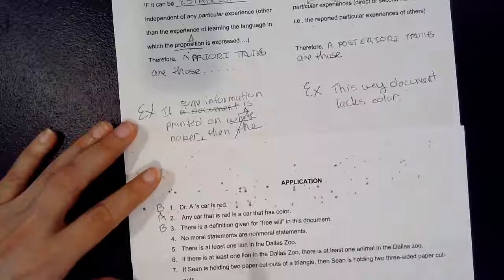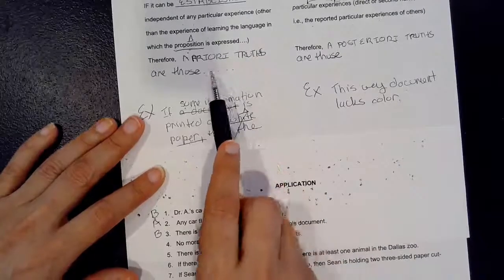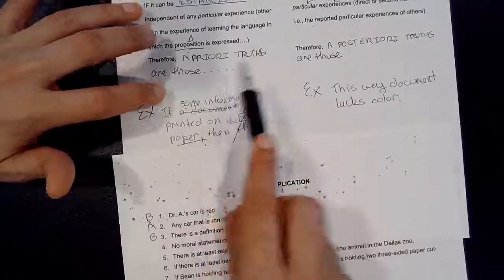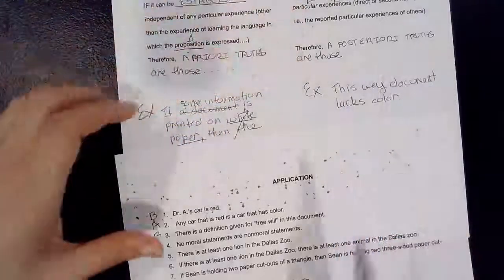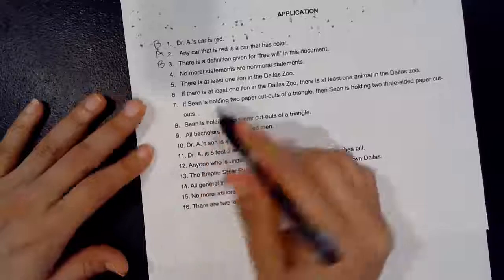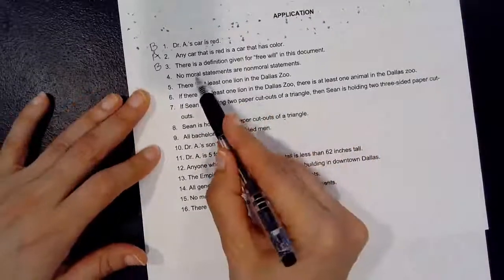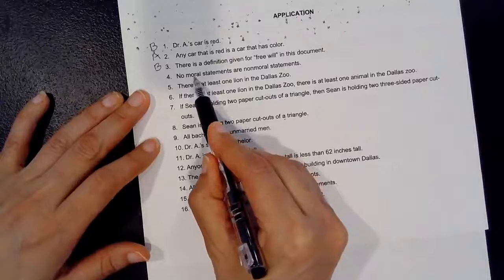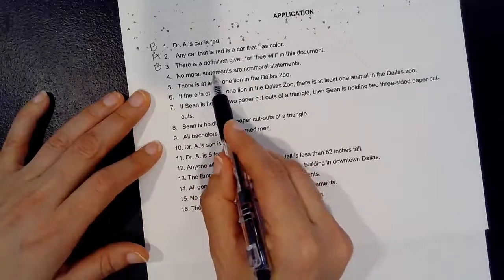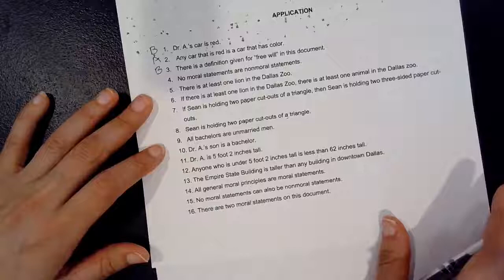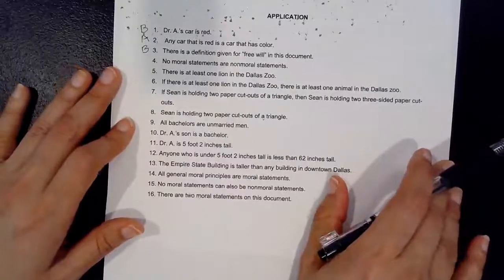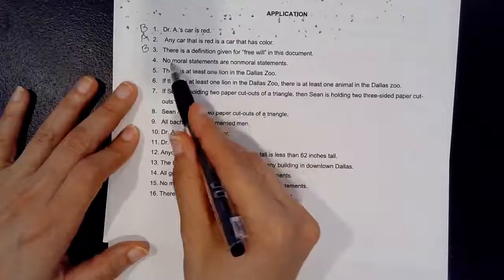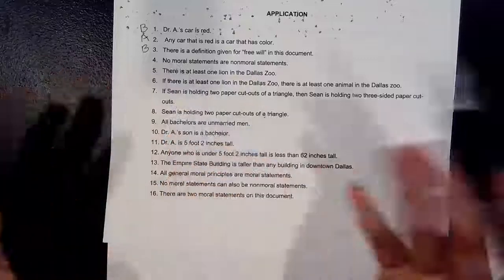I'm asking you to engage in high-level critical thinking where you take this definition, and then you try to apply it to these statements to decide whether they can be known as true with certainty a priori or only through a posteriori, and it's either one or the other. Okay, so let's go ahead. I'm going to assume that you've tried some of these, and I'm going to go ahead and simply give the answers.